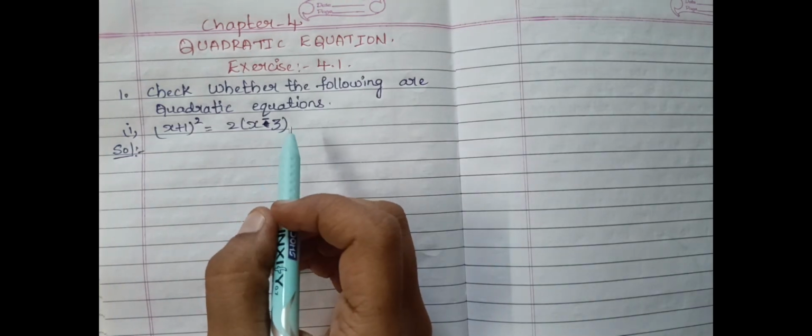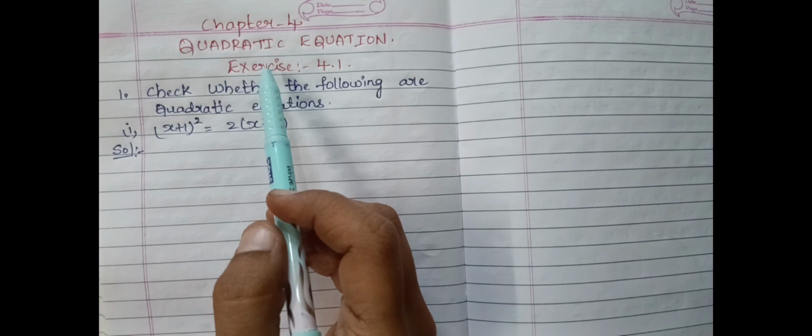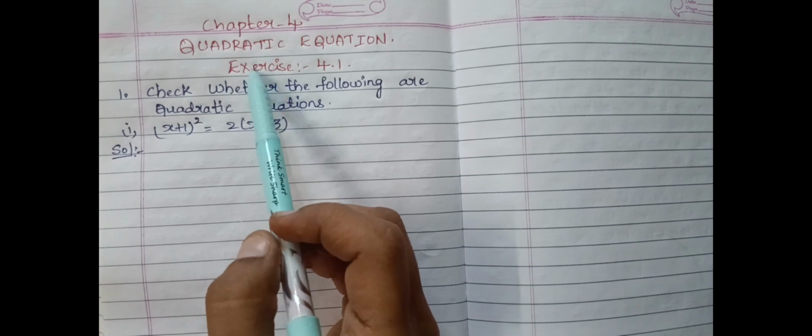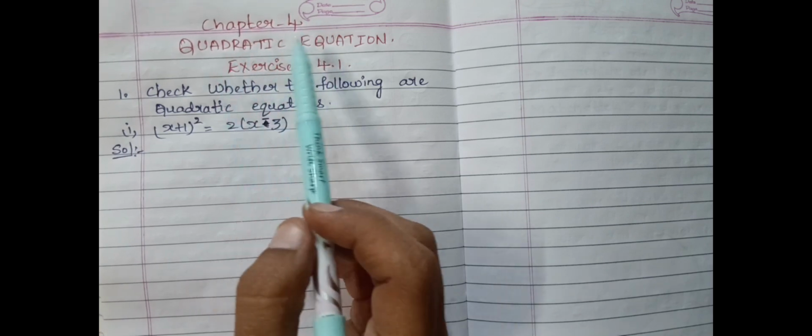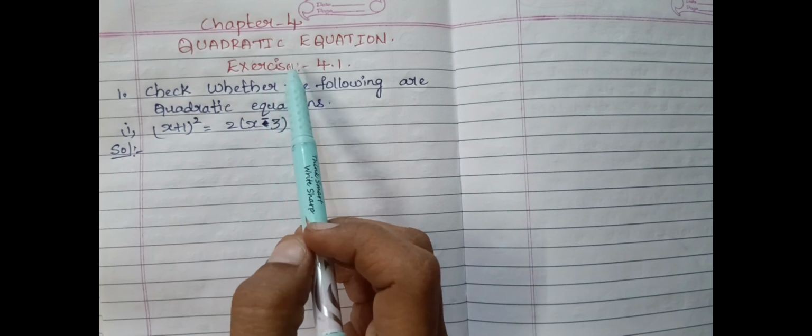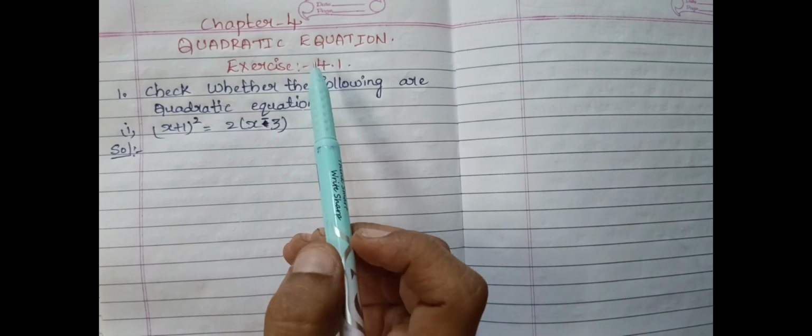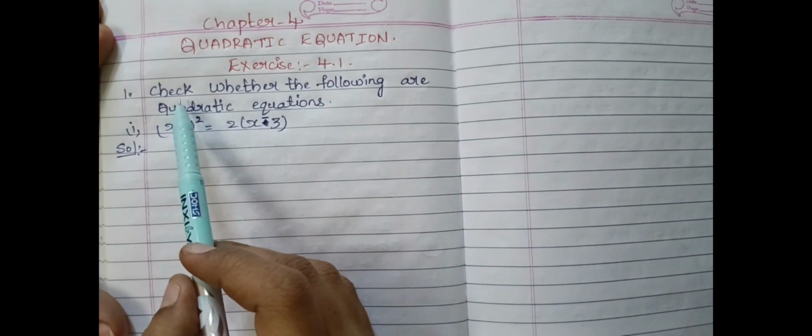If you are a class 10 student preparing for your CBSE exam, you have come to the right place. Here today you will find easy NCERT solutions of chapter 4 Quadratic Equation exercise 4.1. So let's get started with the first question.